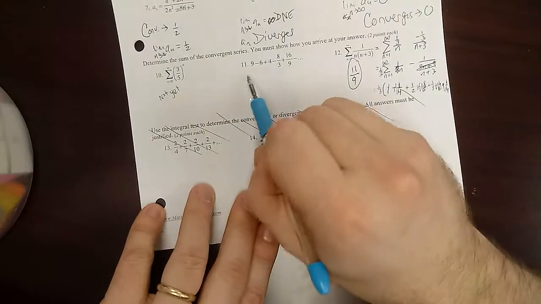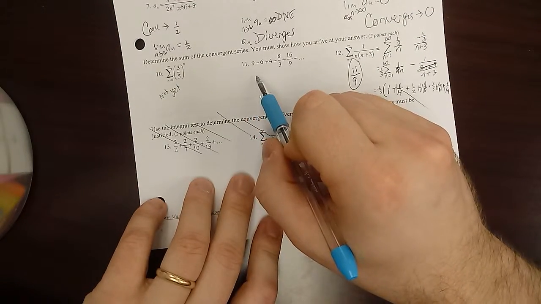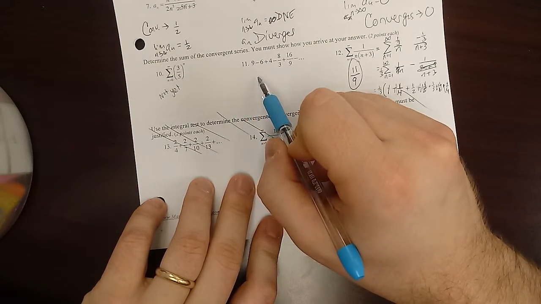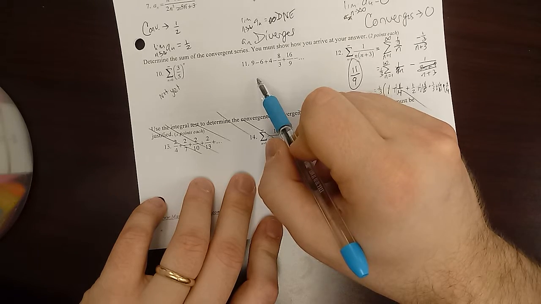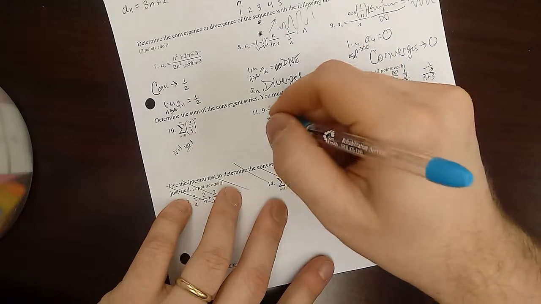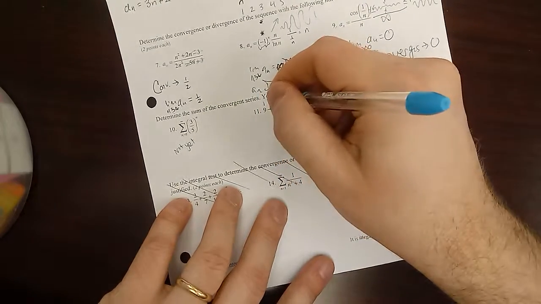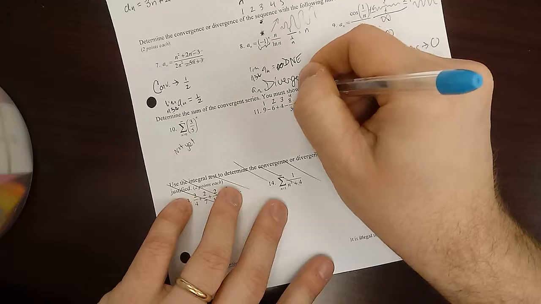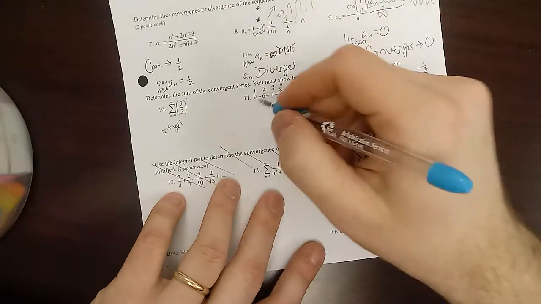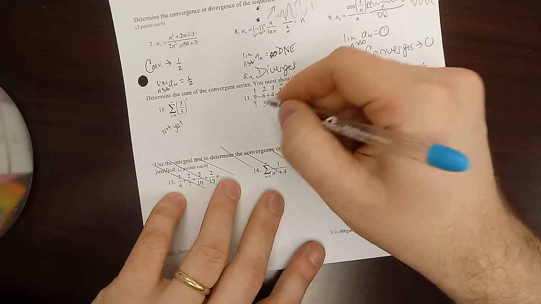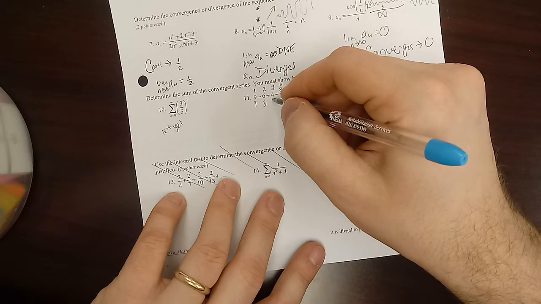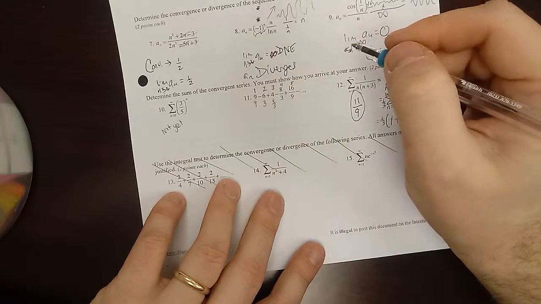So this one we're going to have to do some kind of messiness to figure out. Let's see. So we have n is 1, n is 2, n is 3, n is 4, n is 5. I'd have to do times 9, then times 3, then times 4/3. This isn't helpful.